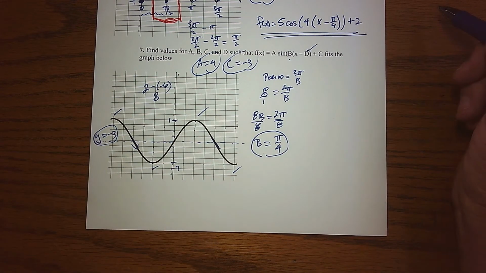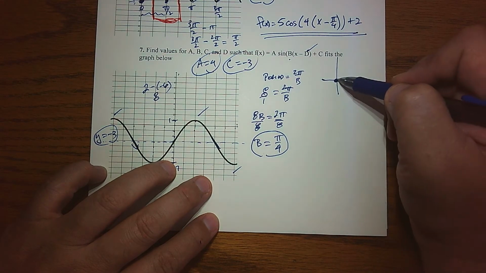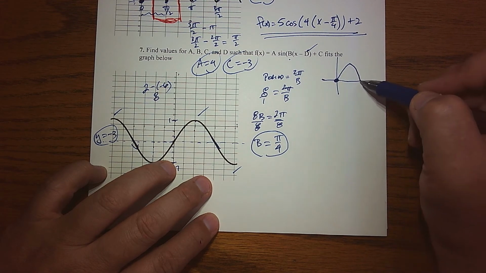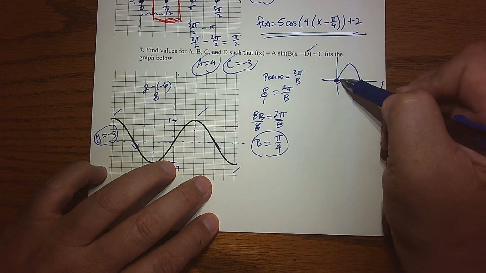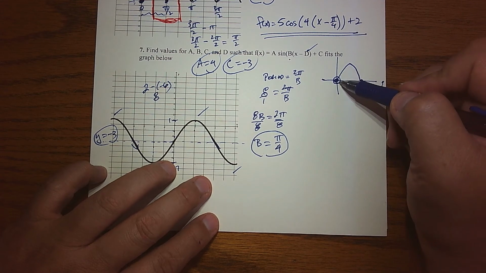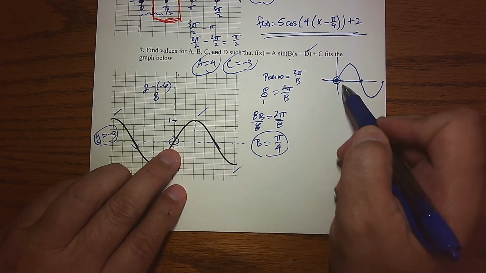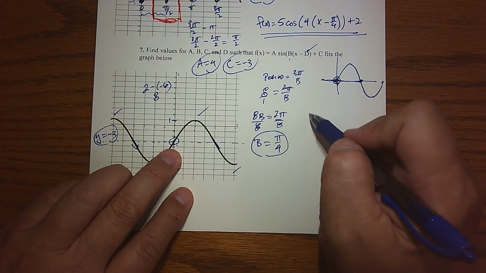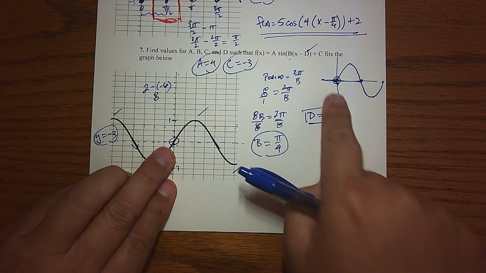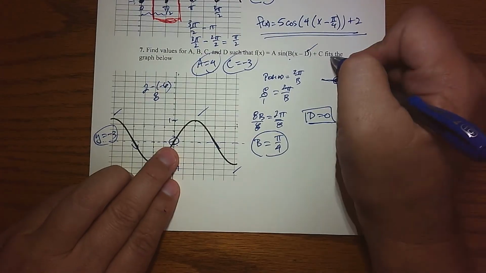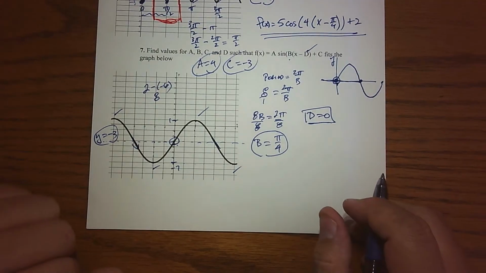What about D? Well, if we recall for a sine graph, what a sine graph usually does is it starts at 0, peaks out, comes back through the equilibrium, bottoms out, and comes back to equilibrium. So its period usually starts along the equilibrium. And you'll notice that this right here mimics what's supposed to be happening at the equilibrium. So that's basically telling us that D is equal to 0. We're not shifting this left or right, because that behavior that usually happens along the y-axis is still happening along the y-axis. It's just been shifted down 3 units. So our D here is 0. So there you have it.